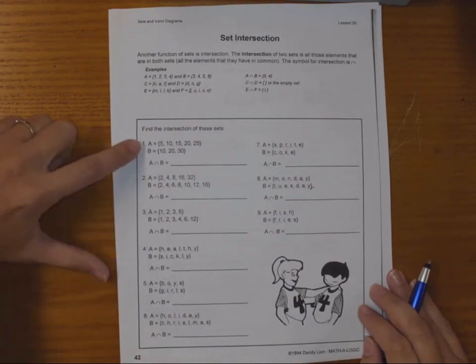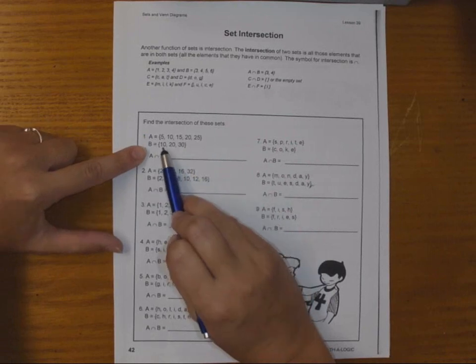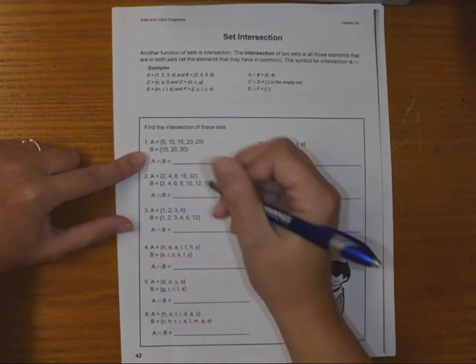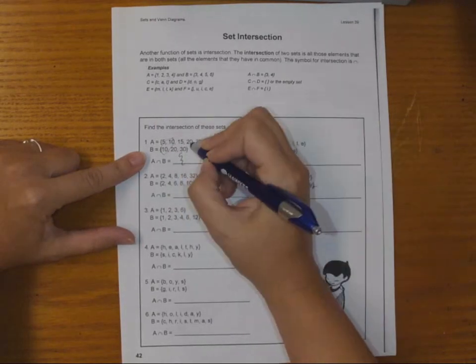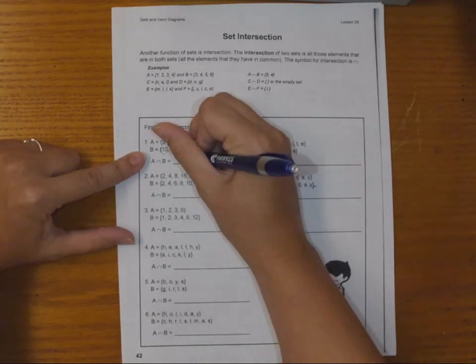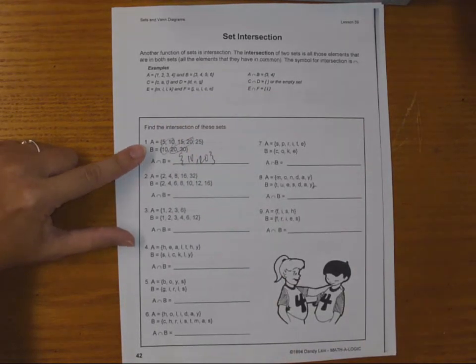So let's do a few of these. If set A is 5, 10, 15, 20, 25, and set B is 10, 20, 30, the intersection would be what they have in common. They have a 10 in common, they have a 20 in common. So 10 and 20 would be the intersection.